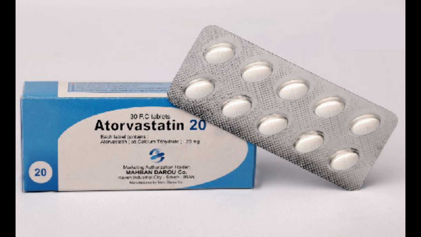Letermovir may increase the serum concentration of atorvastatin. Management. Reduce the dose of atorvastatin to 20 mg per day when combined with letermovir. Atorvastatin, at any dose, is not recommended if letermovir is used concurrently with cyclosporine. Category D interaction. Treatment modification.